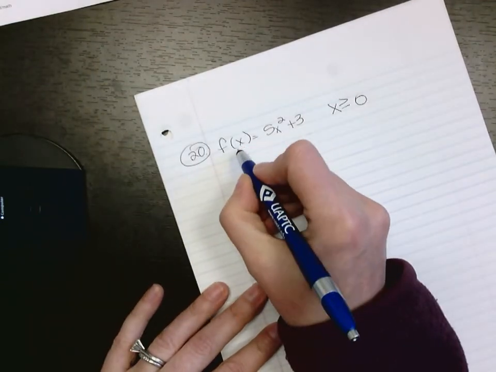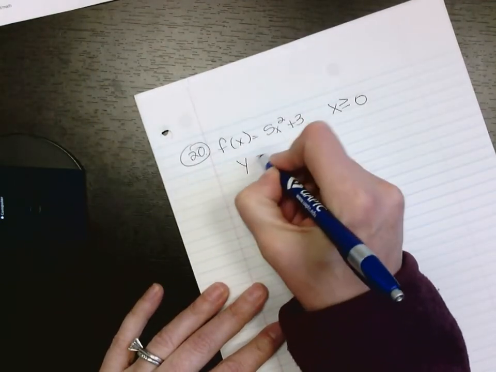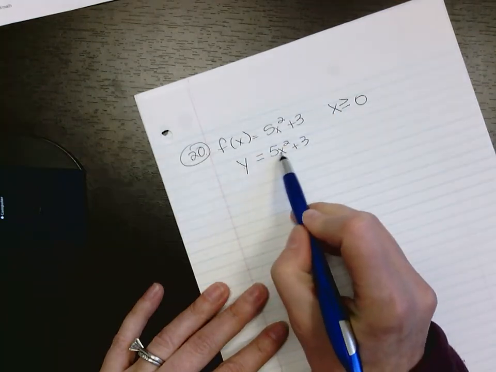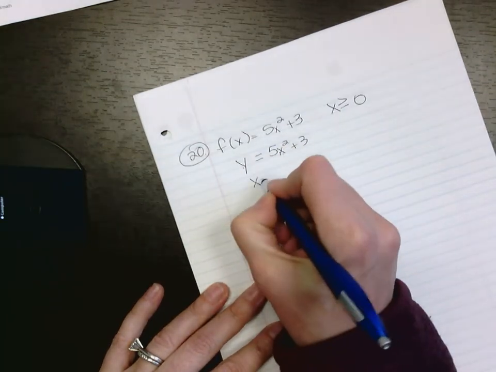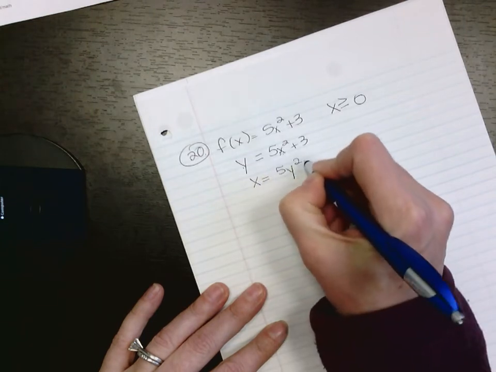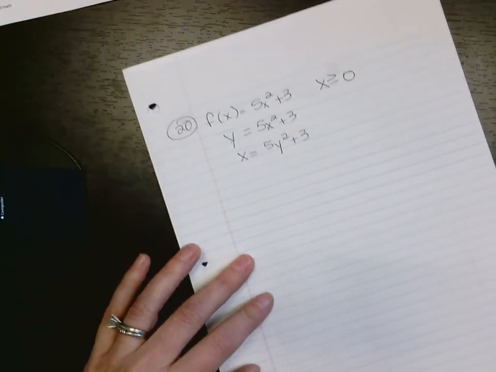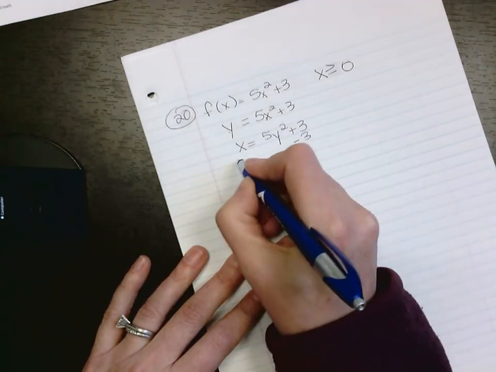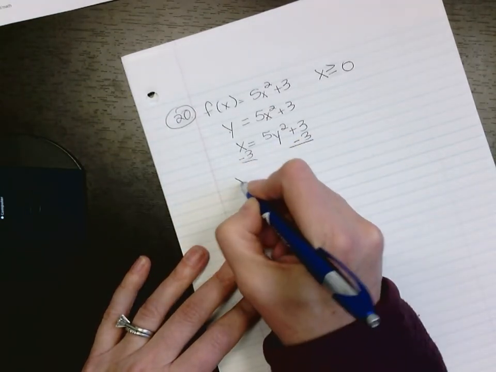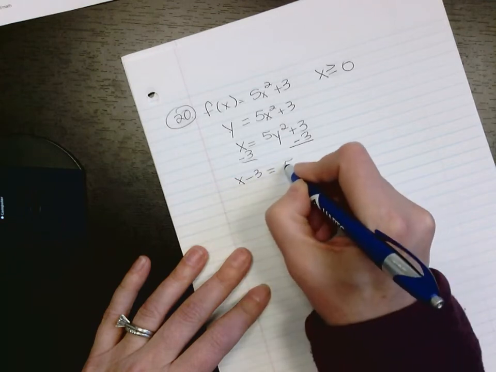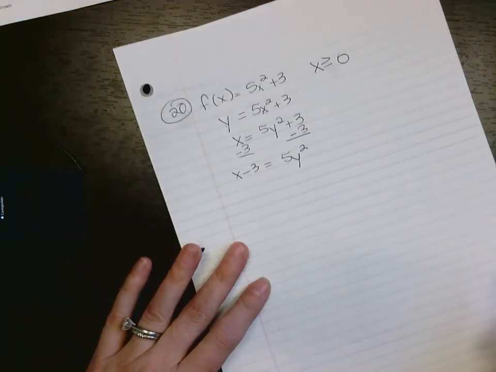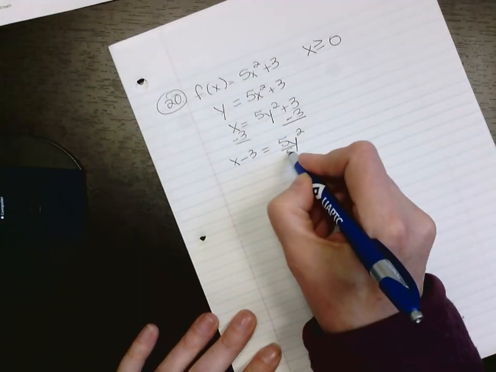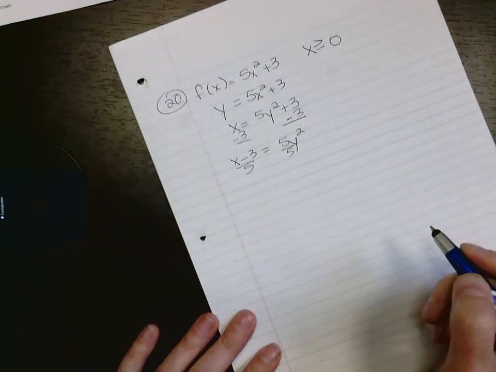So again, I will change the f of x to a y. Interchange x and y. So x equals 5y squared plus 3. And then solve it for y. So subtract the 3. So x minus 3 equals 5y squared. Still trying to get y by itself, so get rid of that 5 by dividing both sides by 5.